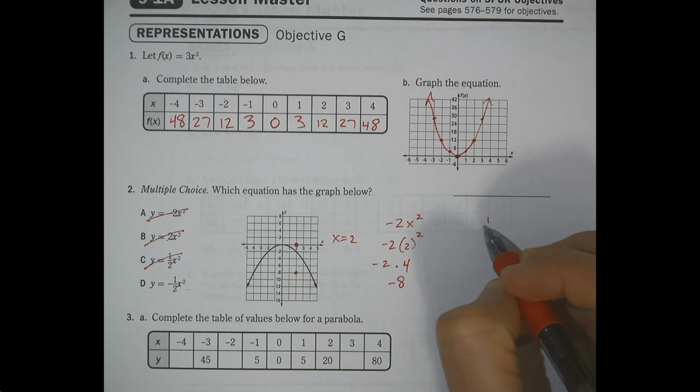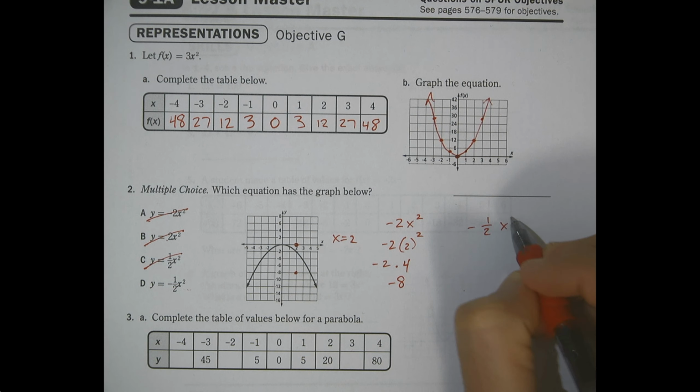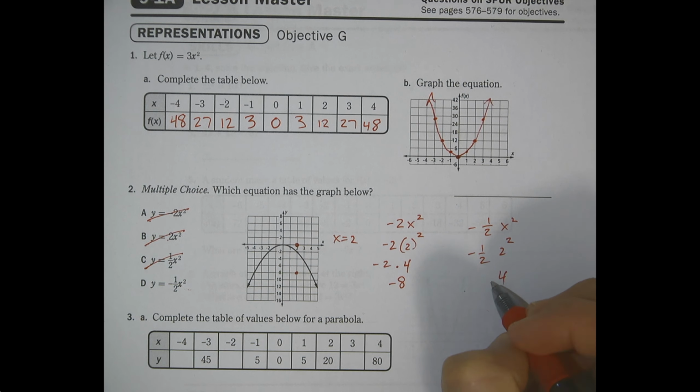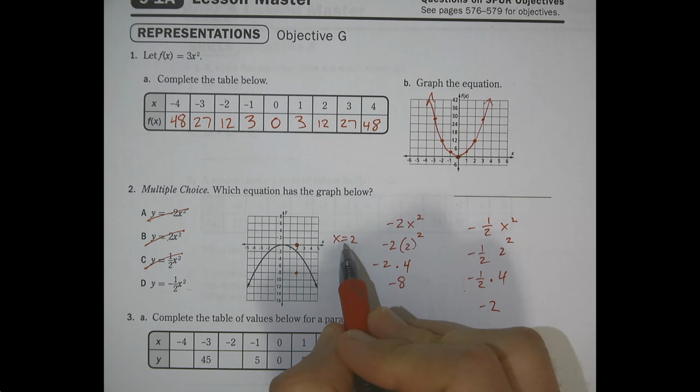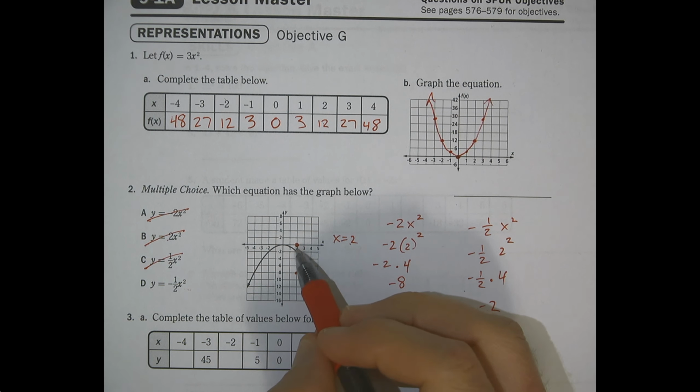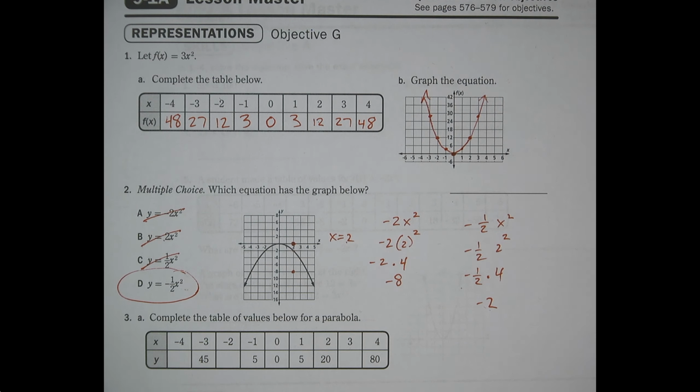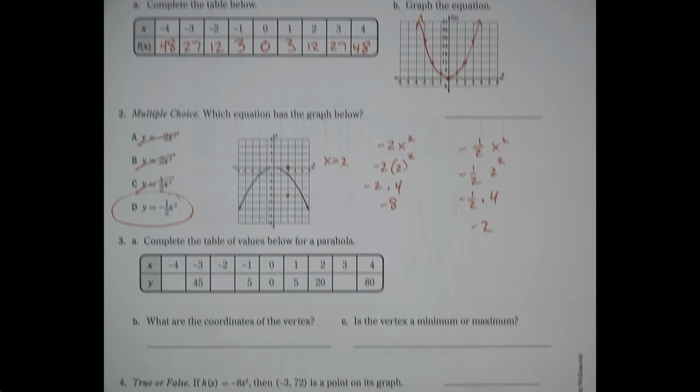Just to show you though, negative 1/2 x squared, I plug in negative 1/2 times 2 squared. So again, that's 4, and then you're timesing that by a negative 1/2. Timesing by a half takes half, so that's 2, and it's a negative. And again, x is 2, it produces a negative 2. So the correct answer here is letter D.